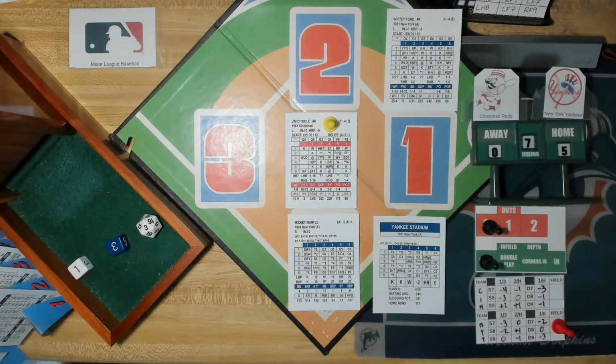Jim O'Toole is tired. I'm going to leave him out there, though, just because normally if this is a regular season game, O'Toole would be yanked now, but we're going to let him pitch a little longer here. This is the 60s, not 2020. Jim O'Toole did pitch 253 innings. So O'Toole will go ahead and pitch to Mantle. Mantle is 0 for 2. He has sacrificed fly twice. So O'Toole will go ahead and make the pitch.